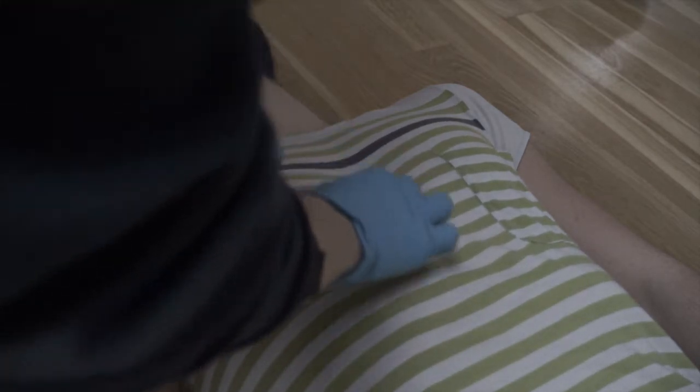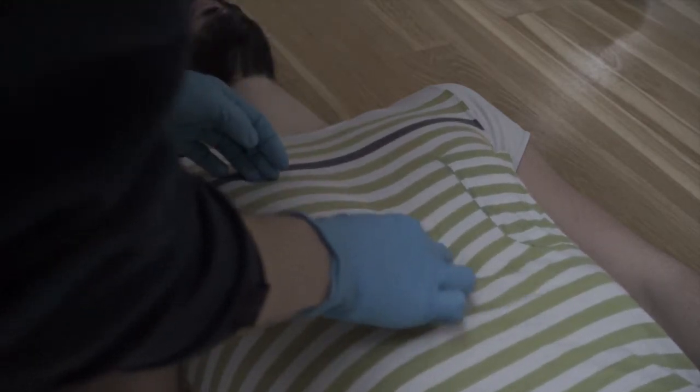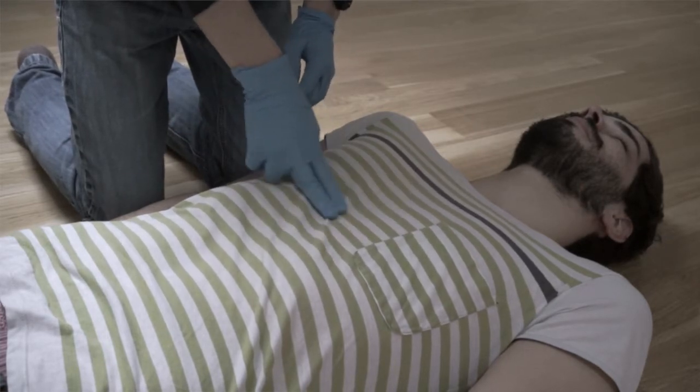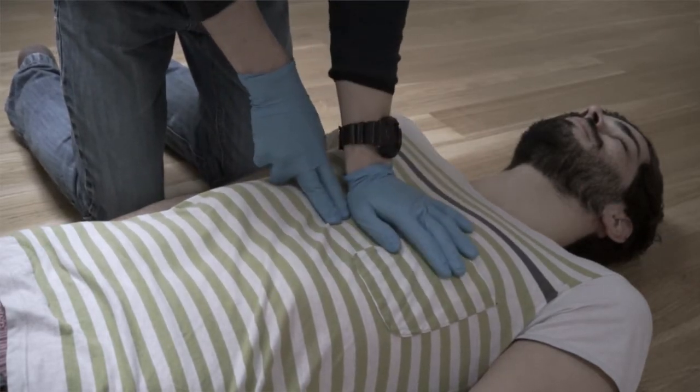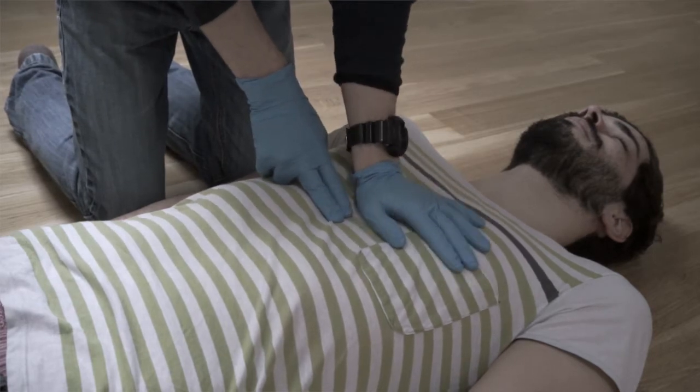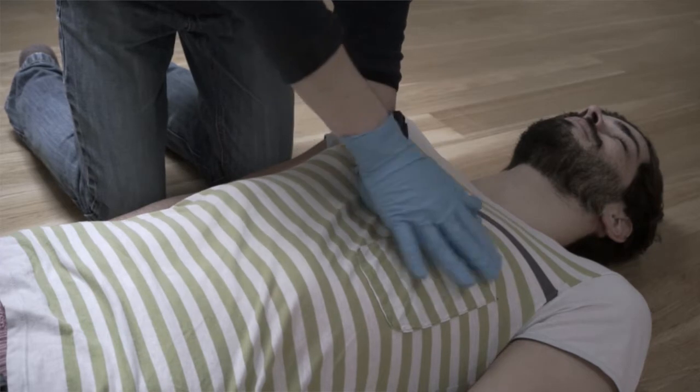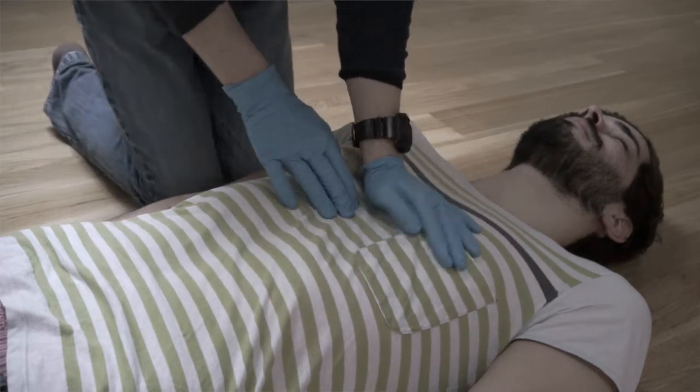To find the proper hand placement, look for the lower end of the breastbone, also called the sternum. Then you put two fingers on this spot and then take your hand and place it above the two fingers so that the fingers of the second hand face toward the left chest and cover the left nipple.